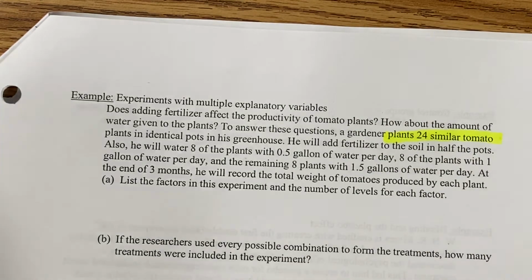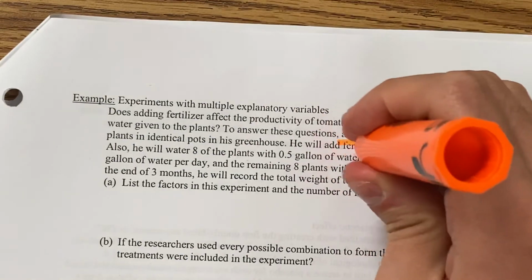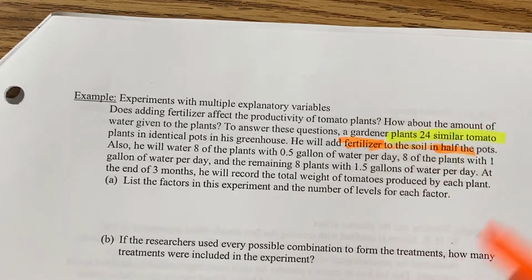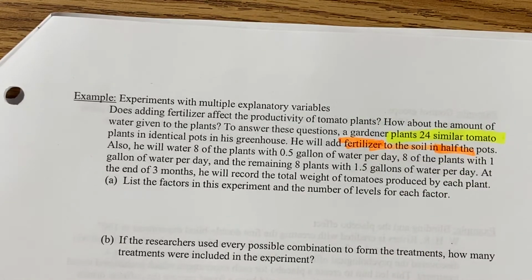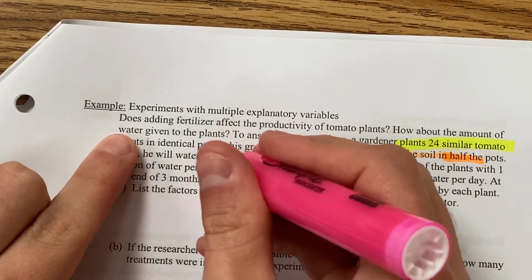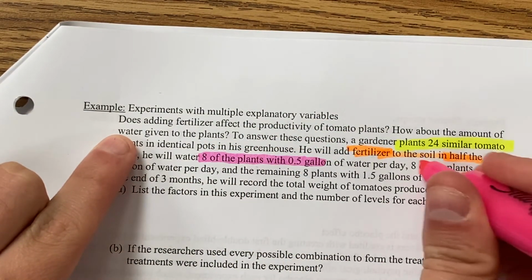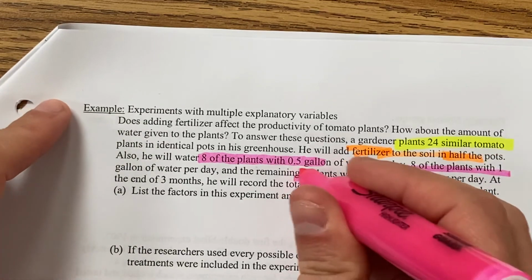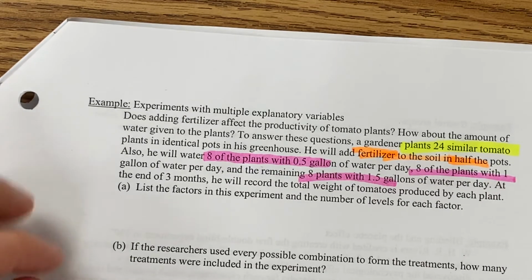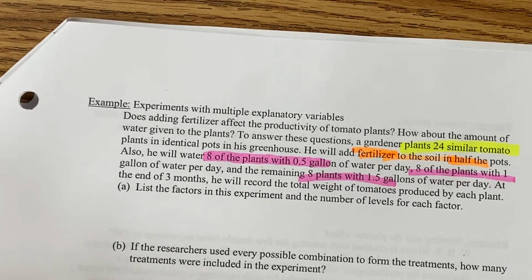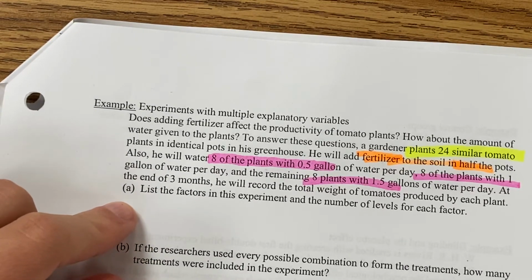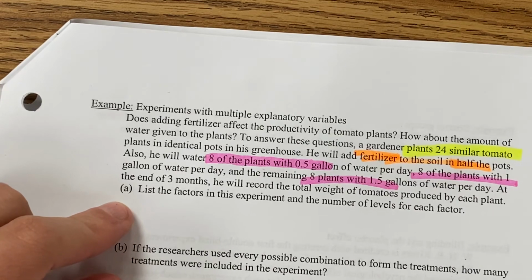He will add fertilizer to the soil of half the plots. Okay, fertilizer to half. Also, he will water 8 of the plants with a half gallon, 8 with a 1 gallon, and the other 8 with 1.5 gallons of water per day. At the end of 3 months, he'll record the total weight of tomatoes produced by each plant. So listing the factors in the experiment and the numbers of levels for each.